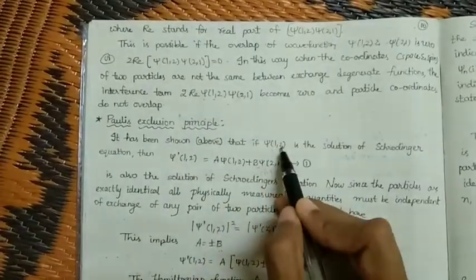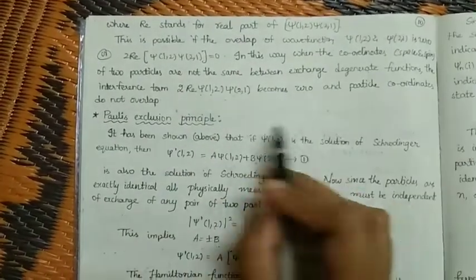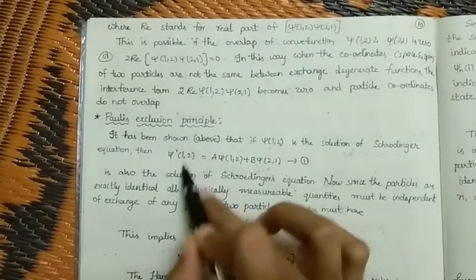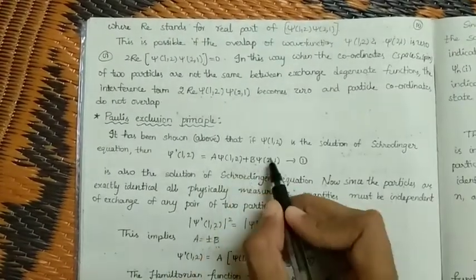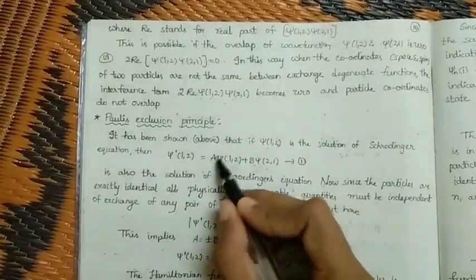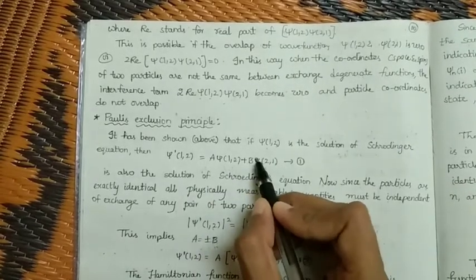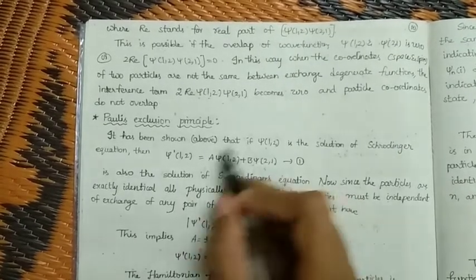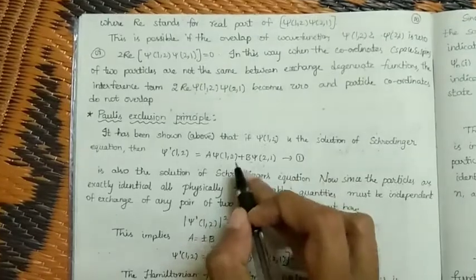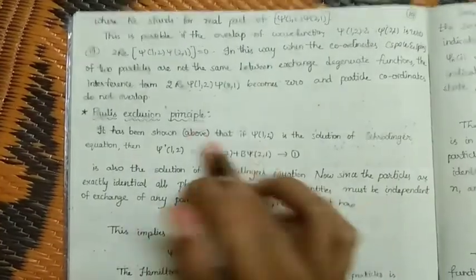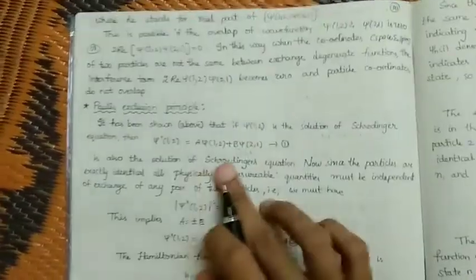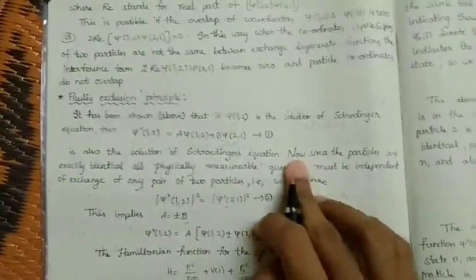So if psi of 1,2 is the solution, then this linear combination, where psi of 1,2 is multiplied with a, psi of 2,1 is multiplied with b, and we add them, is a linear combination of psi of 1,2 and psi of 2,1. This wave function would also be a solution of Schrodinger's equation.